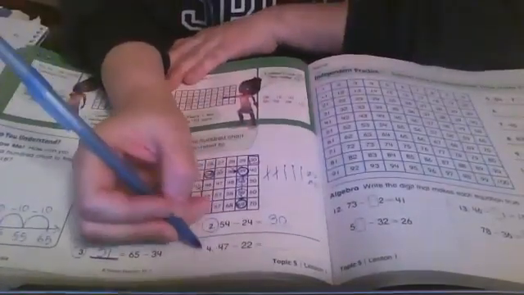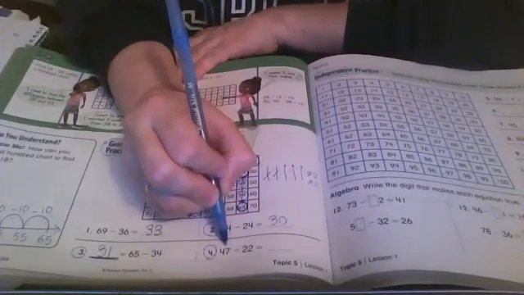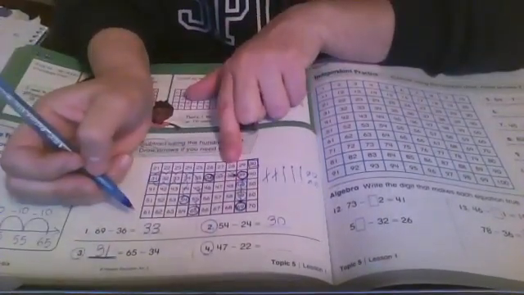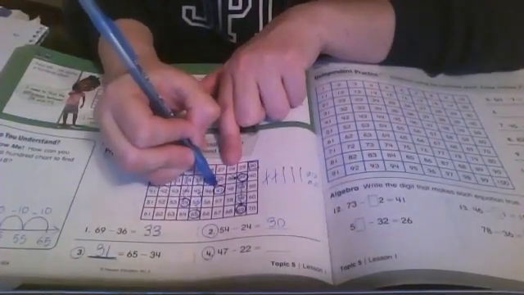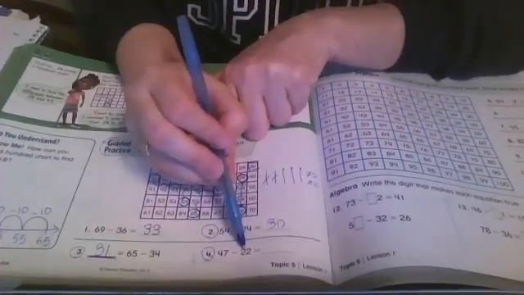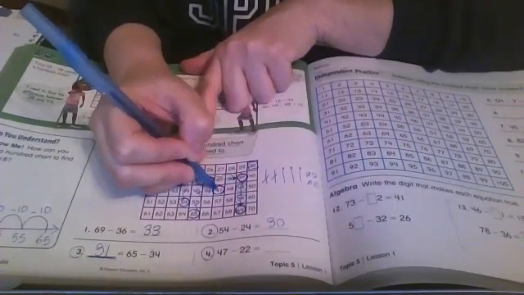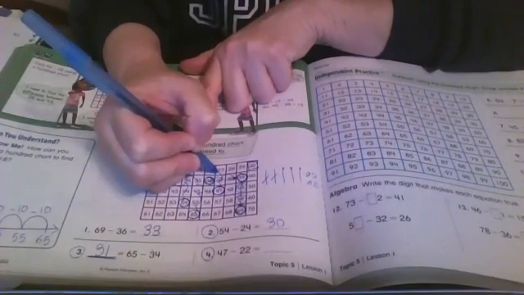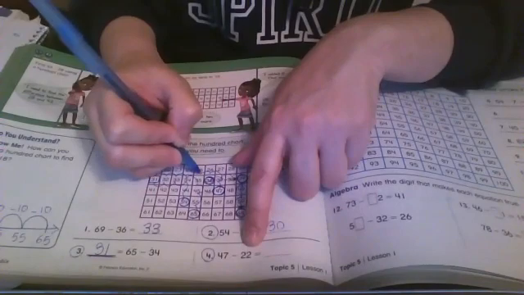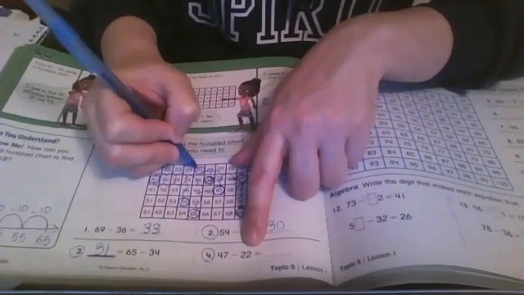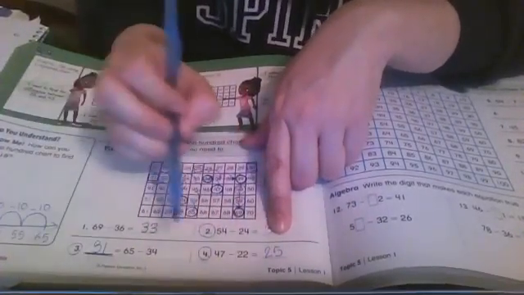All right, and finally, number 4 is 47 minus 22. So I'm going to find 47 on my number grid. Let's see, here's my 47. You can circle it on yours also. And then we're going to jump back 22. So I'm going to start with my tens, jumping back, so I'm going to be getting smaller. 10, 20, and then I have 2 ones that I'm going to get smaller by. 1, 2. And I see I land at 25. Okay, so I'm going to fill in my answer here, 25.